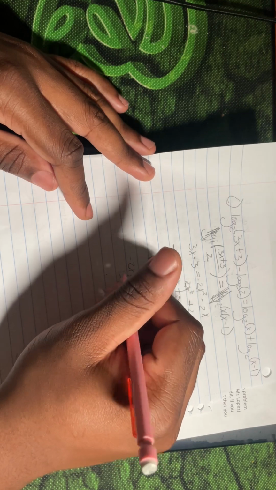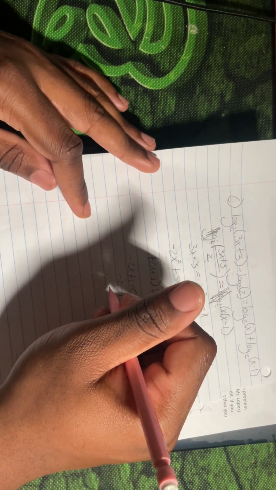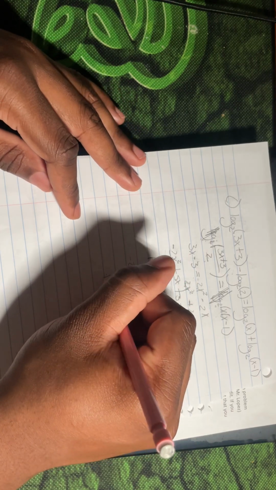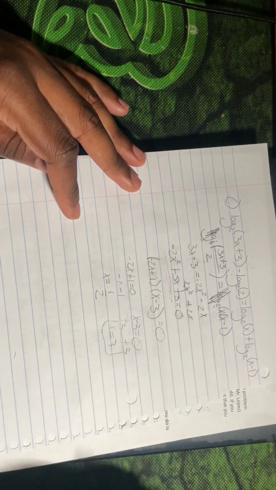So this would give us negative 1 divided by negative 2, which will be x equals 1/2.